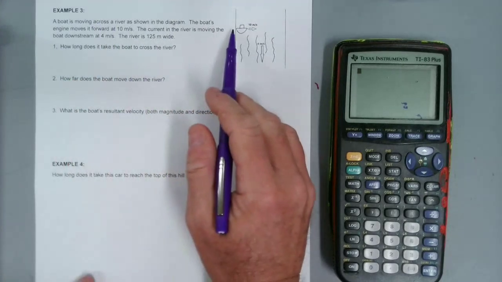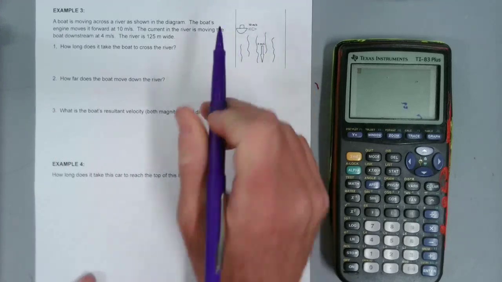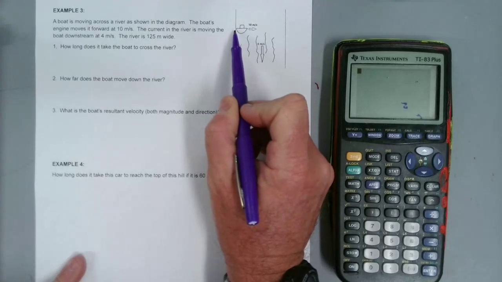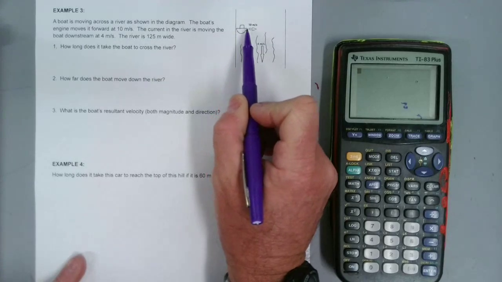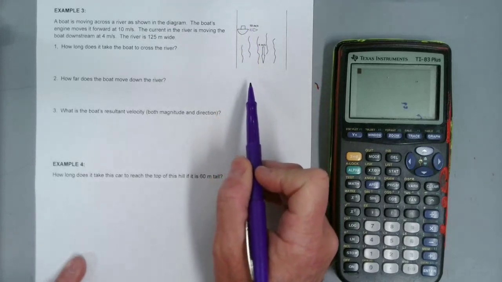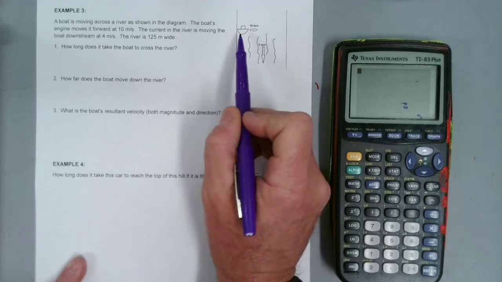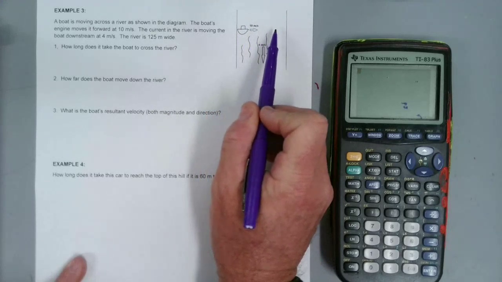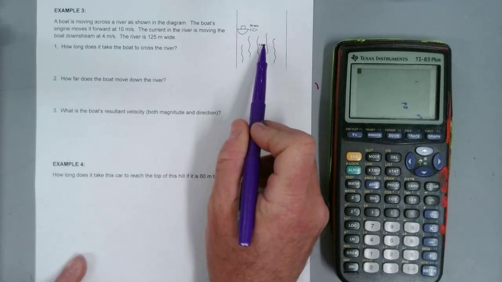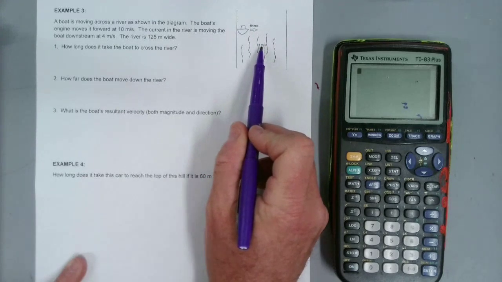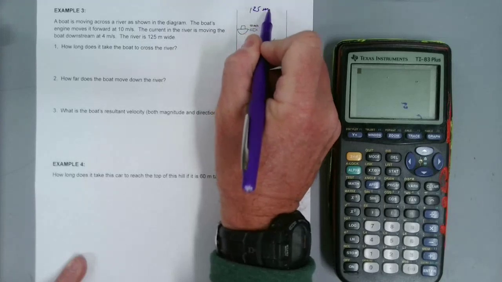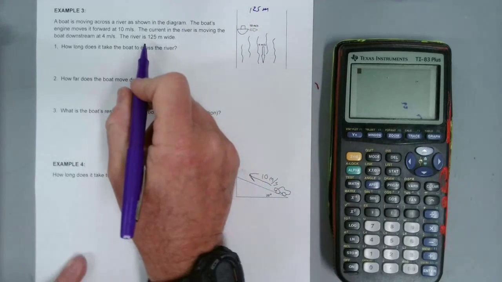Now let's take a look at this boat going across a river. The boat's engines give the boat a velocity of 10 meters per second, and of course the engines propel the boat forward. But the water in the river is also pushing the boat this way. So the boat has a velocity forward by its engine, but has a velocity this way because it's being carried by the water, and that water has a velocity of 4 meters per second. And we know the river is 125 meters across because it's given to us.